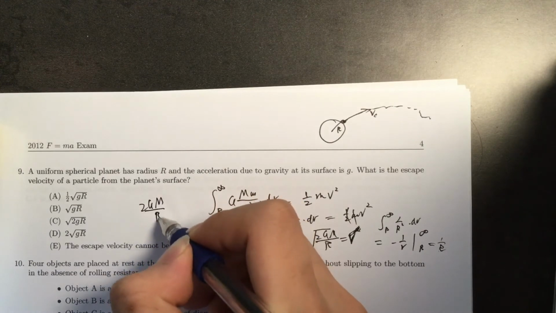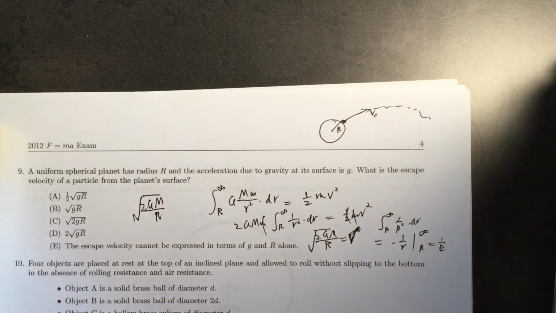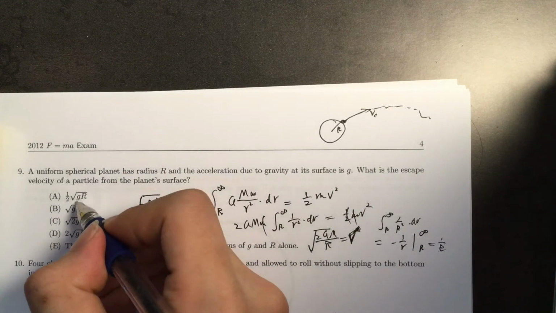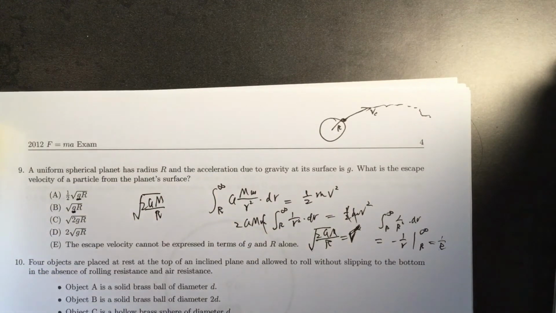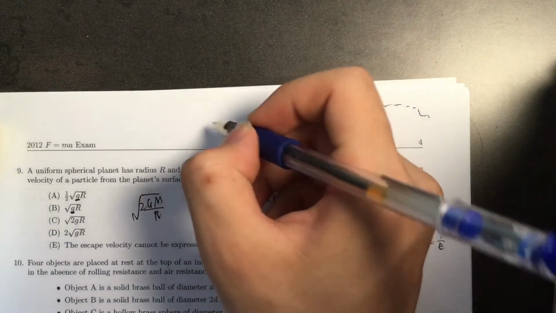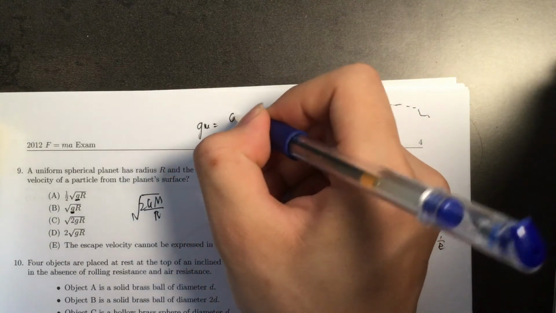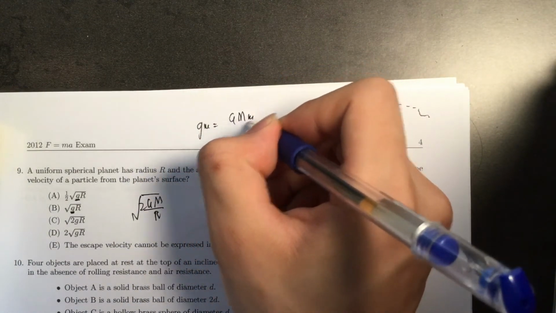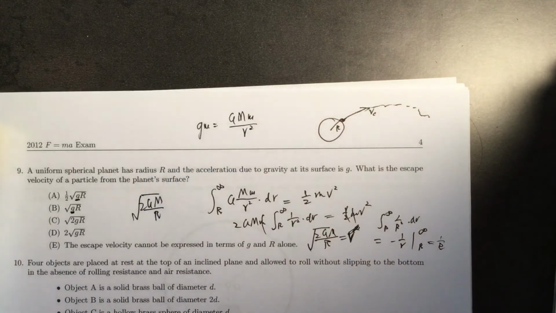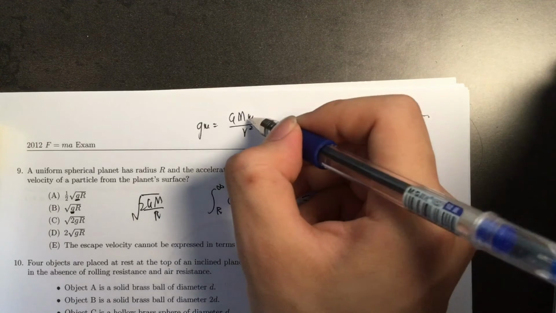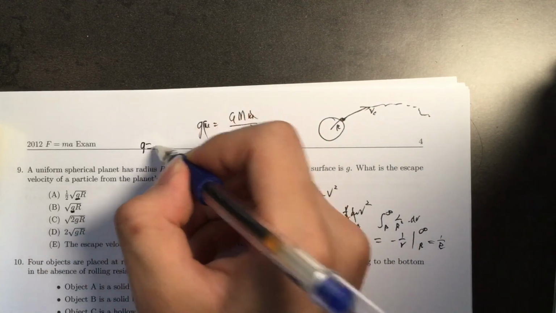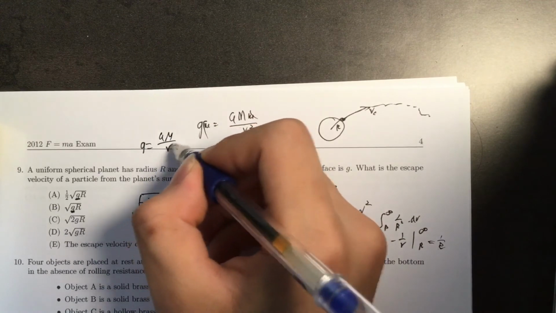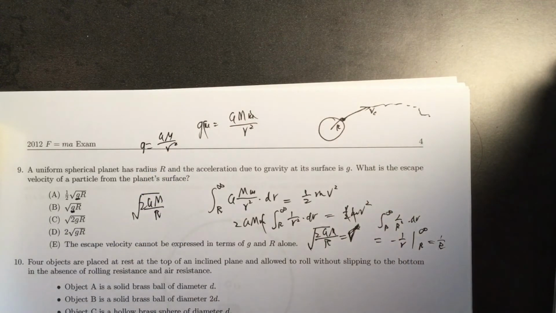2GM divided by R, all in a square root. Here we remember what the constant g is in terms of gravity. We know GM is equal to G times M_m over R squared, right? Both divided by m to cancel out. So g is equal to GM divided by R squared.